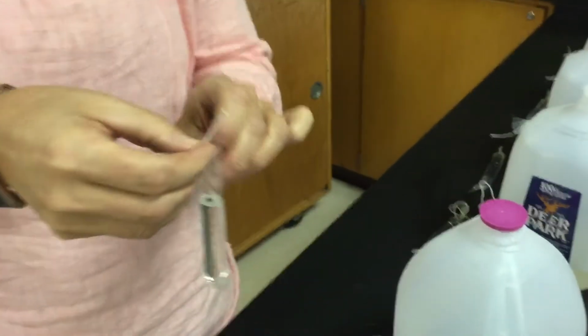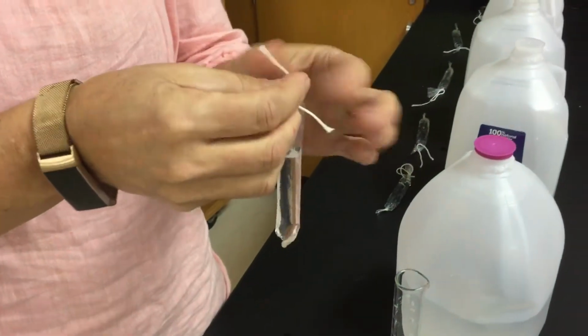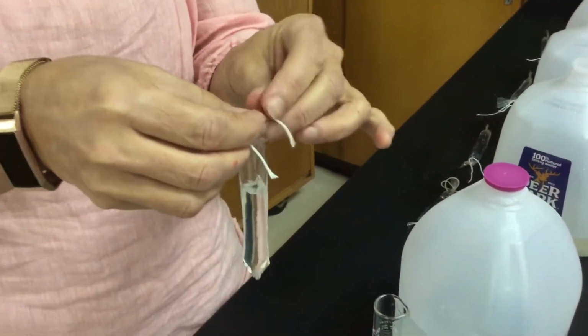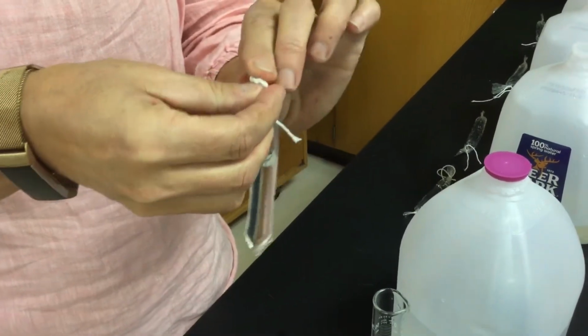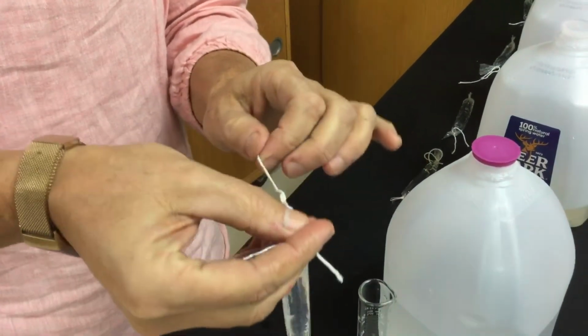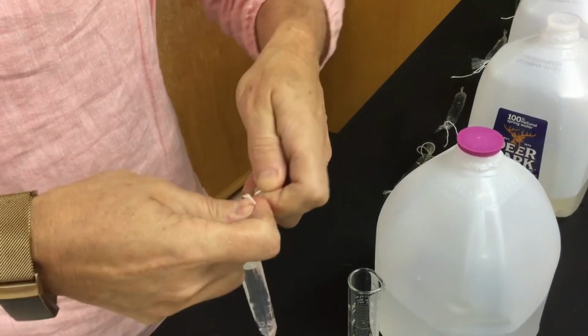Grab a string, tie it up so that way both ends are tied. You don't want to make it super tight right where the water is because we're expecting movement. We don't know if things are moving in or out. But if things are moving in and I don't give enough room or space for it to move in, then we're not going to have accurate data.